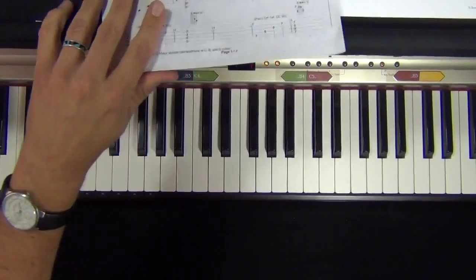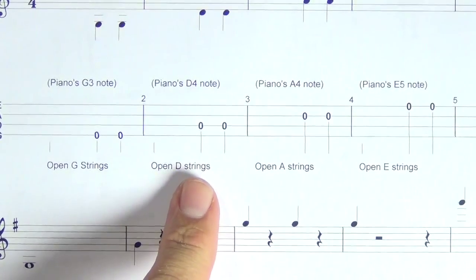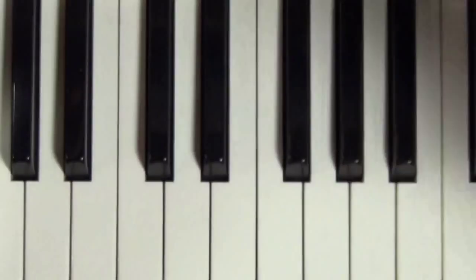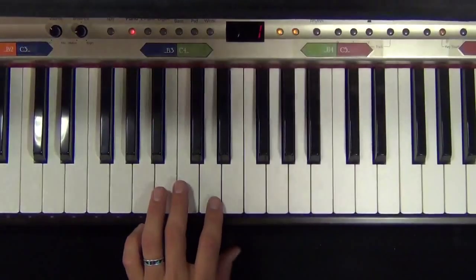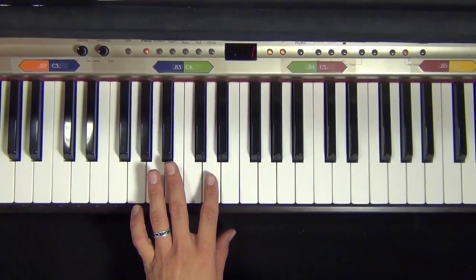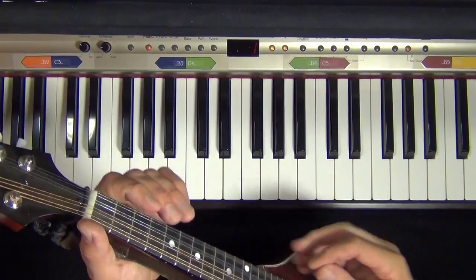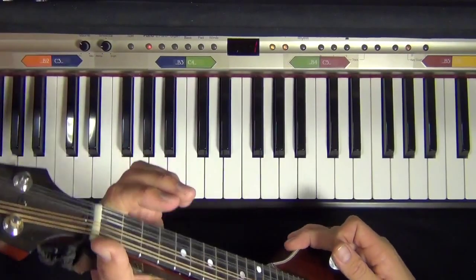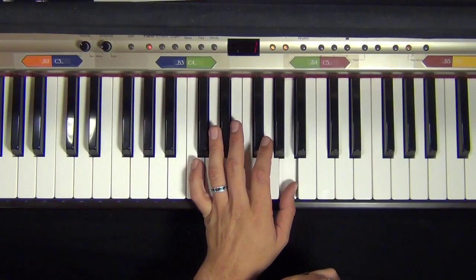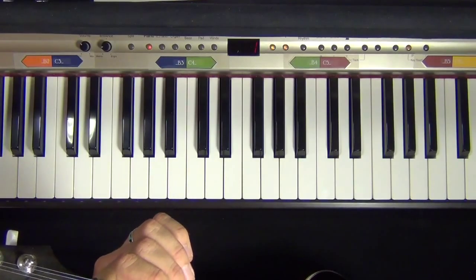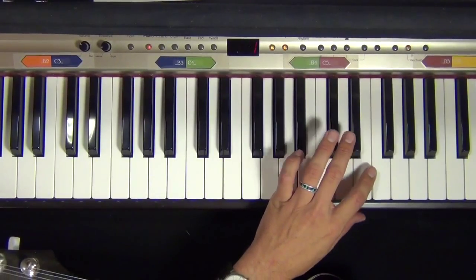Then next we have piano's D4 note, which corresponds with the open D strings. So piano's D note is right here, or the open 3 strings, if I didn't say that correctly. The D3 note is right here. I'm sorry, D4. And then if we play that on a mandolin, the tab will show you that the next one is A4, which is up here. And then the E5.